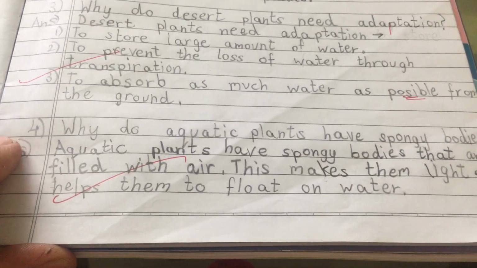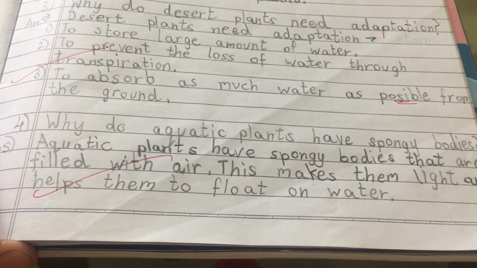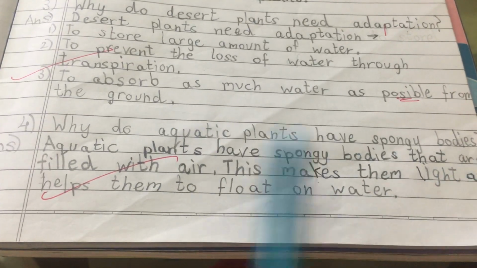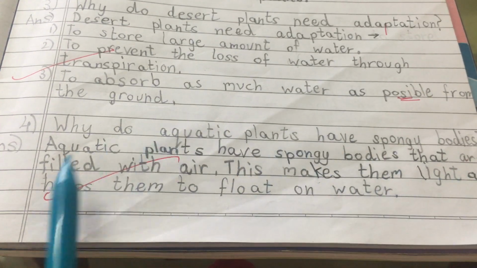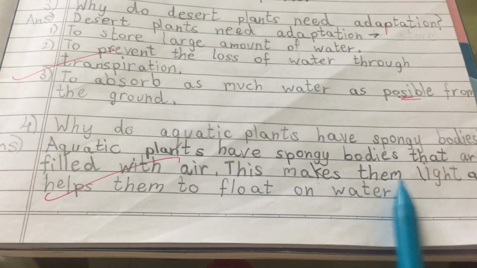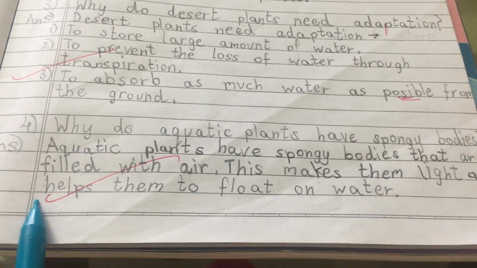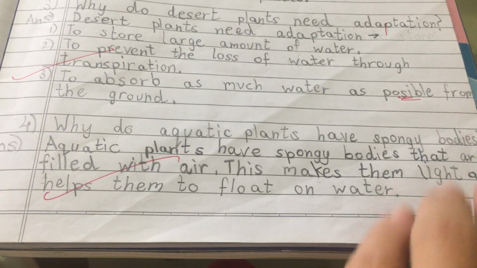Question number 4. Why do aquatic plants have spongy bodies? Answer. Aquatic plants have spongy bodies that are filled with air. This makes them light and helps them to float on water.